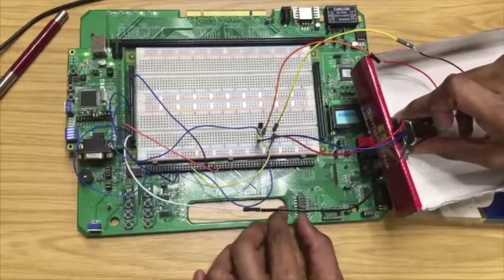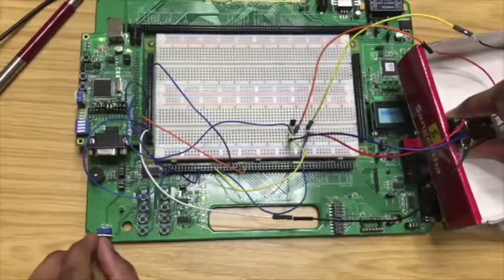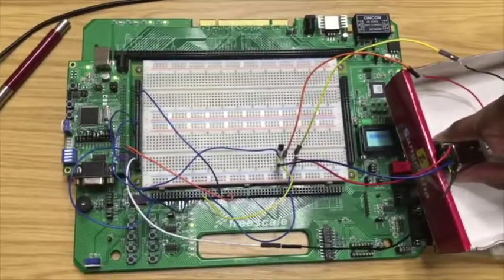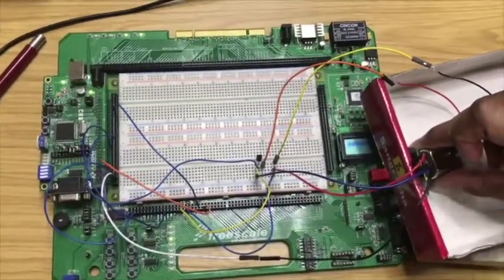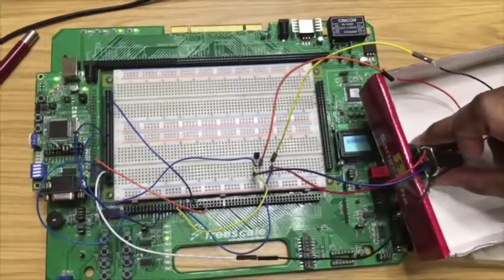So the cruise control system can be turned on again, as you can see, and it maintains the same speed. You can turn off the input from the potentiometer, and the feedback from the optical encoder is used as the reference, and that speed is maintained continuously.